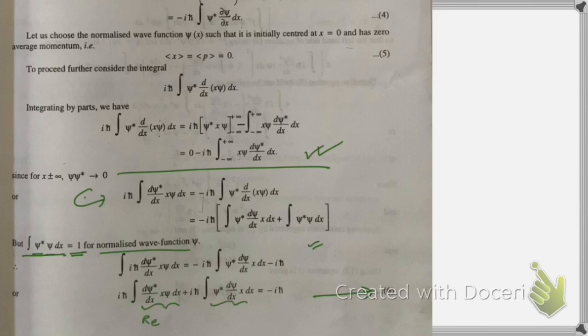real and imaginary parts, right? Real and imaginary. And if you simplify and compare the imaginary parts of both sides, here you see the right hand side is completely imaginary, so it must be equal to the imaginary part only on the left side.